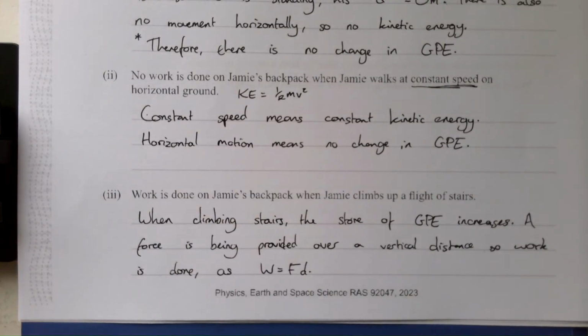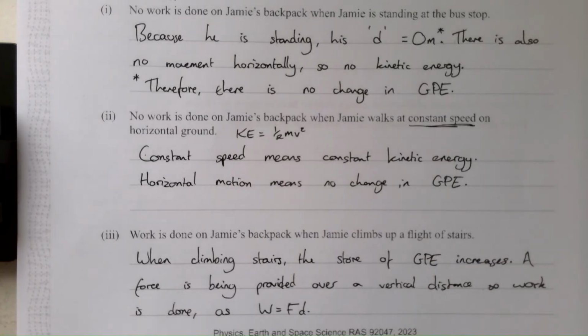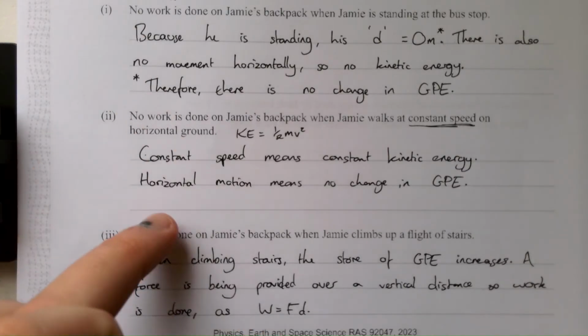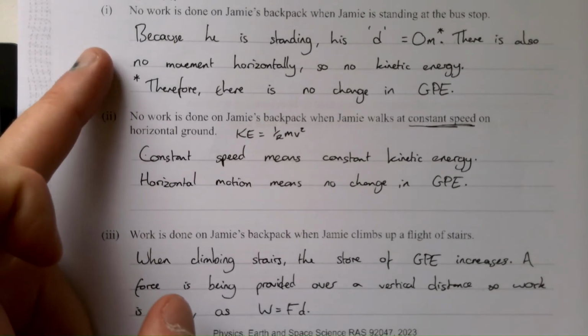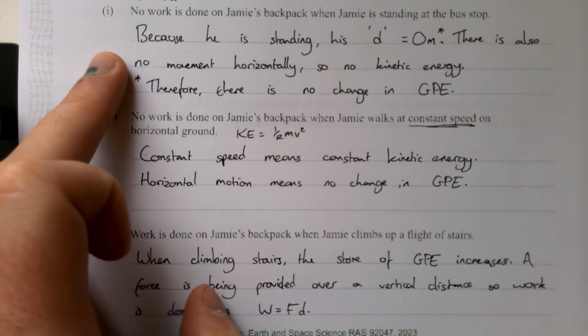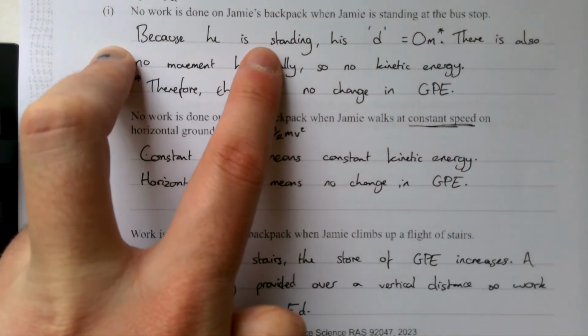Okay? Now if you describe all of these 3 scenarios the way I have here, that's enough for excellence. If you do 2 of them to this level, that's merit. And for achieve, you have to discuss the kinetic energy and gravitational potential energy in one of these examples, or make very quick statements. So this idea here that the distance is 0, therefore work done is 0, if you just left it at that bit there, that would have been enough for achieve.